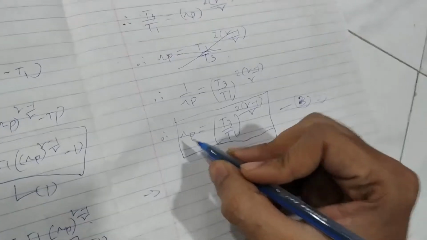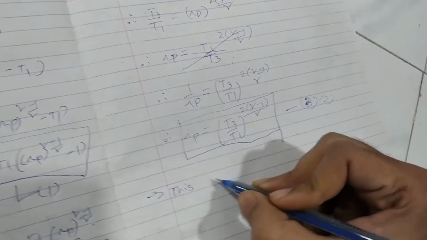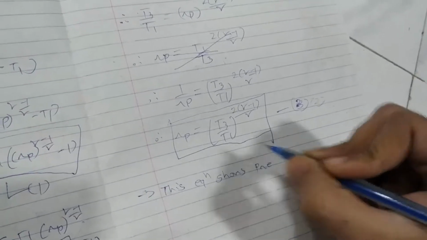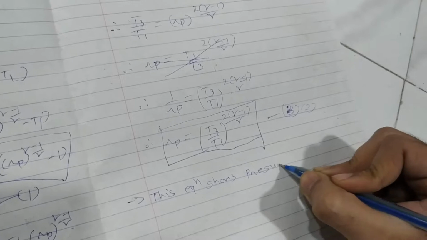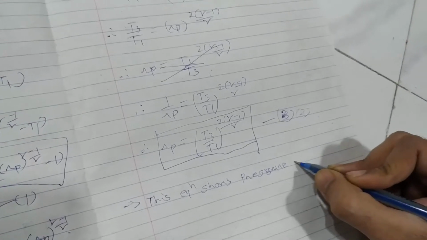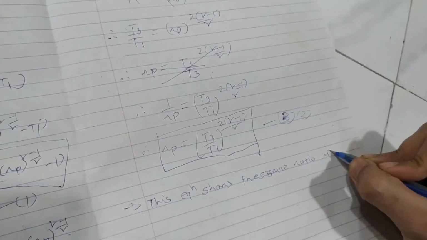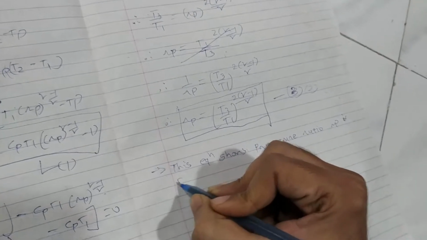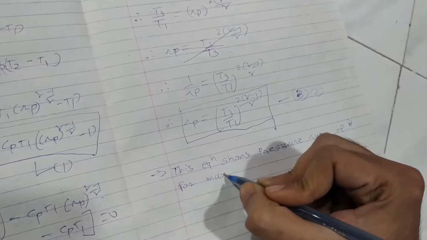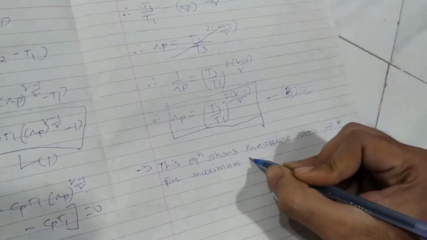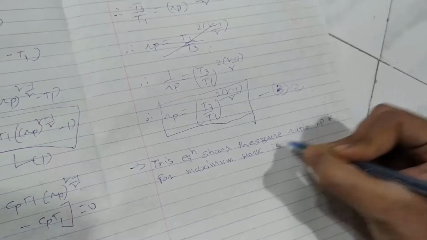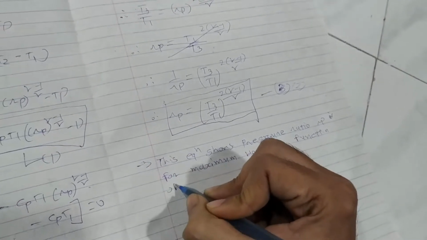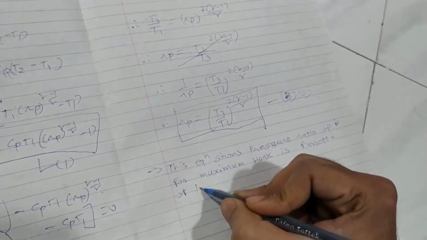So what does this equation show? This equation shows pressure ratio Rp, this is Rp, pressure ratio, Rp for maximum work, is a function of the limiting temperature.